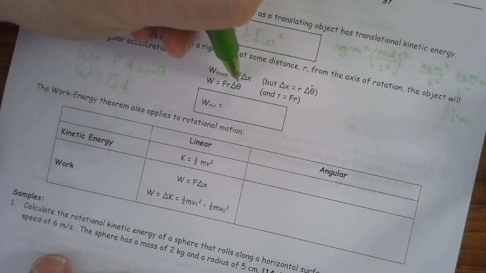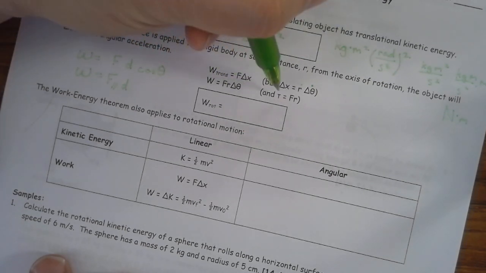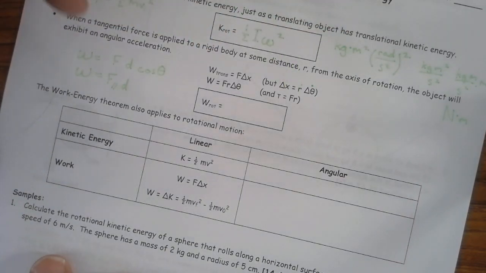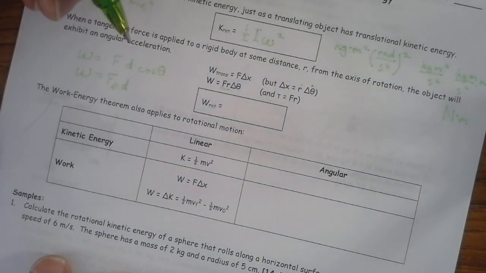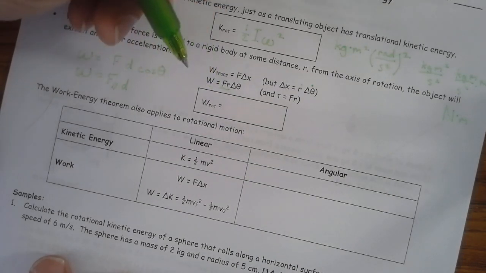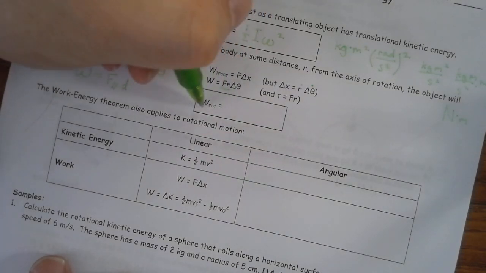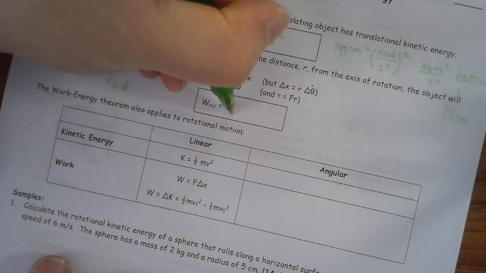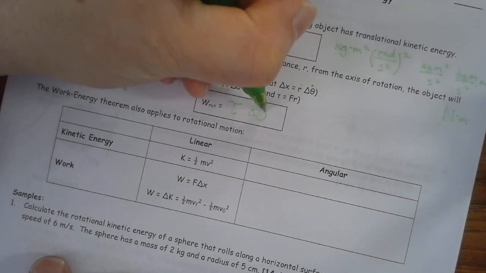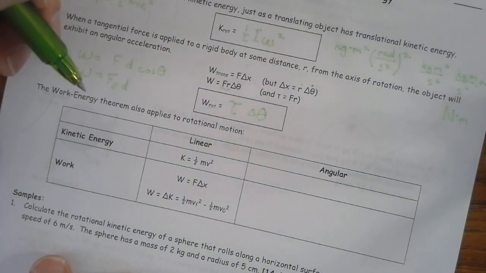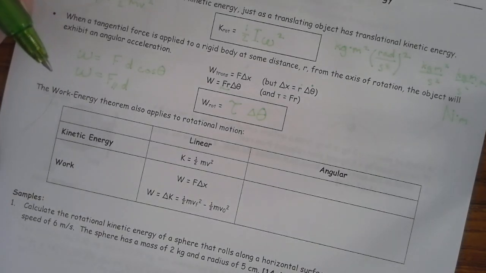So why don't we just plug that in? F r change in theta. And if torque is F r, do you see an F r over here? Okay, so if that's torque, we can say that W rotation is just tau change in theta, or torque times the change in the rotation.